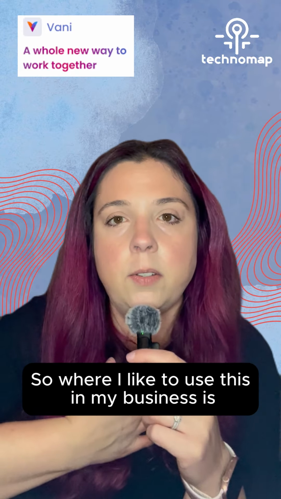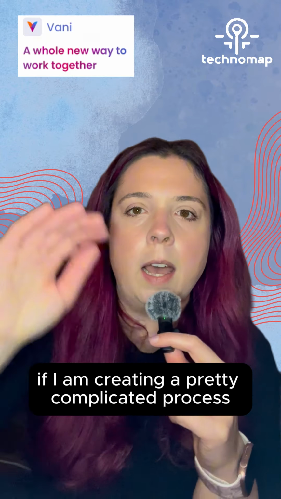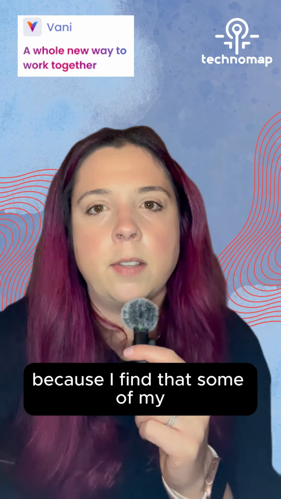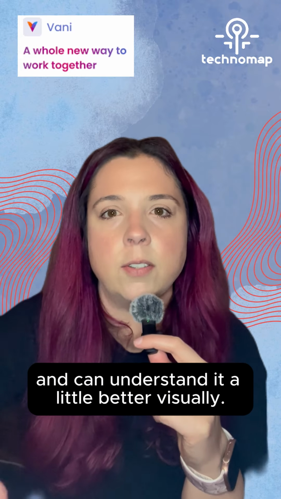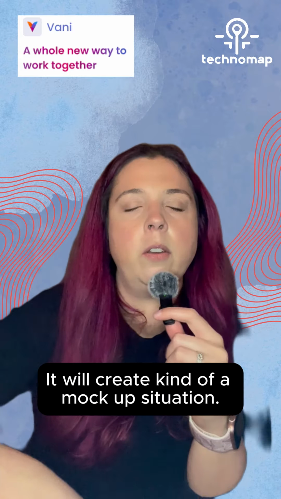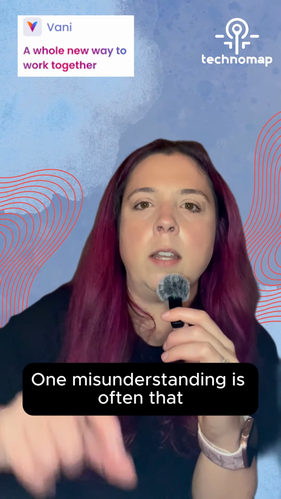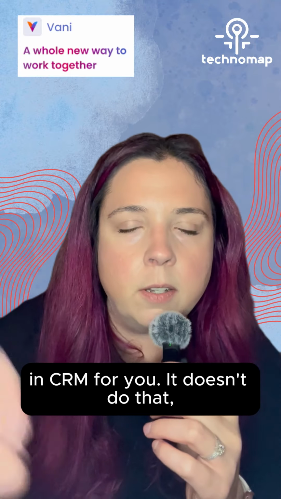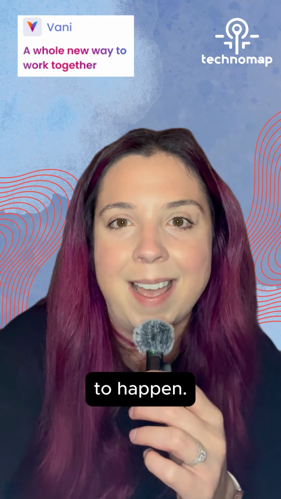So where I like to use this in my business is if I am creating a pretty complicated process, I might map it out in Vani because I find that some of my customers or people that I talk to like to see things and can understand it a little better visually. It will create kind of a mock-up situation. One misunderstanding is often that you could just push a button and it would create the blueprint in CRM for you. It doesn't do that, but it will help you kind of conceptualize what needs to happen.